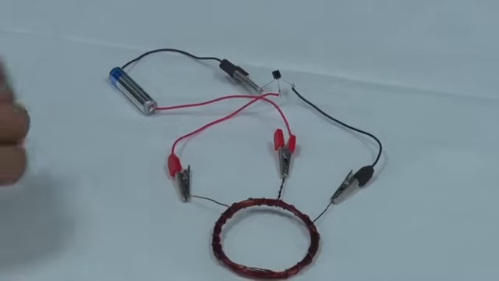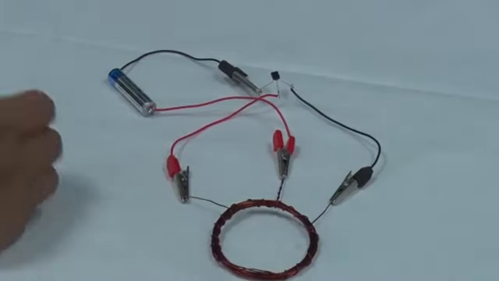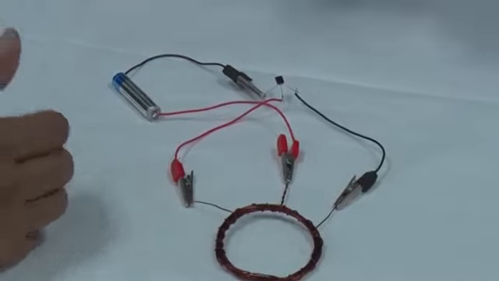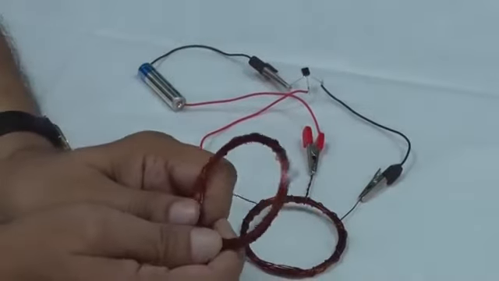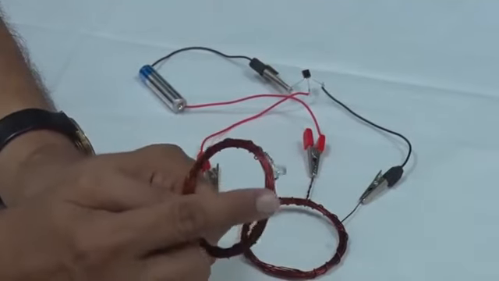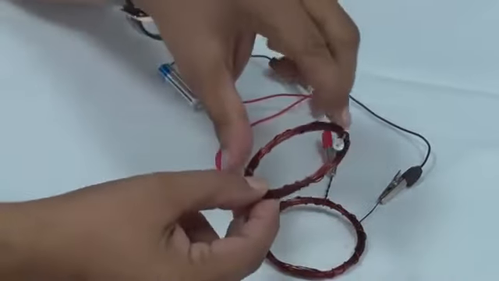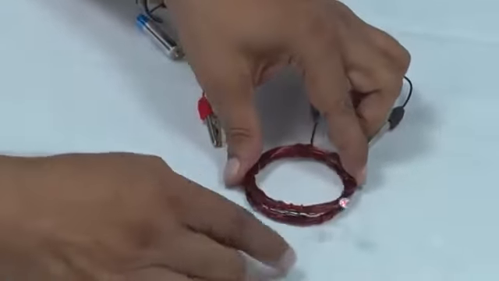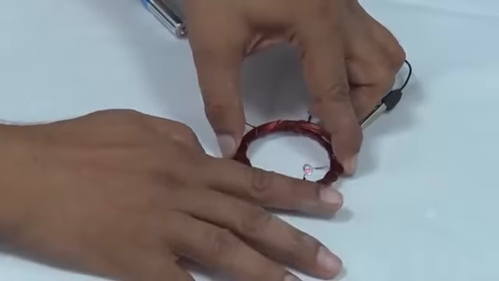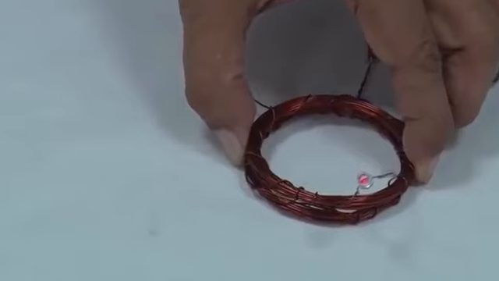Is there something happening? Seems there is nothing happening, but then look at this another apparatus that I have. This is another coil, another 30 turns coil, and then an LED is connected to this coil, and if I bring this LED here, see what happens. Can you see? Can you see this LED is glowing?